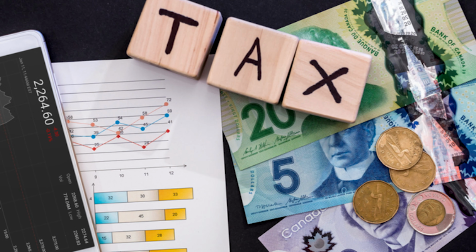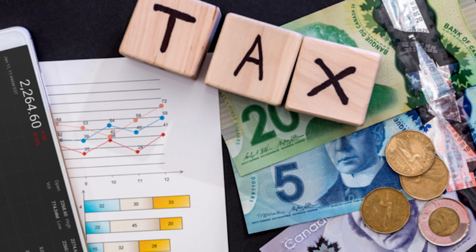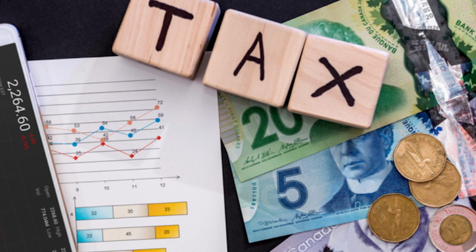Now, before we get into the tutorials, I do want to touch on 1 or 2 final areas, one of them being the update on the 2026 OAS Clawback, also known as the OAS recovery tax. Applies to higher income seniors, and it requires you to repay some or even all of your OAS benefits once your net income rises above a specific threshold. And the key thing to understand here is that the clawback is set up in July to June recovery periods based on the prior year's tax return.